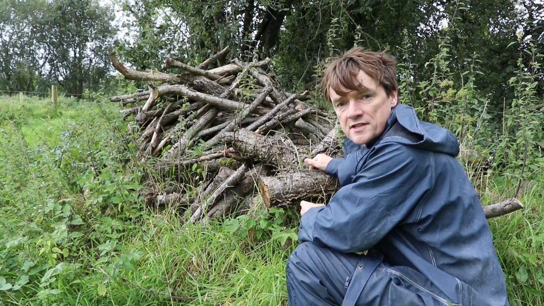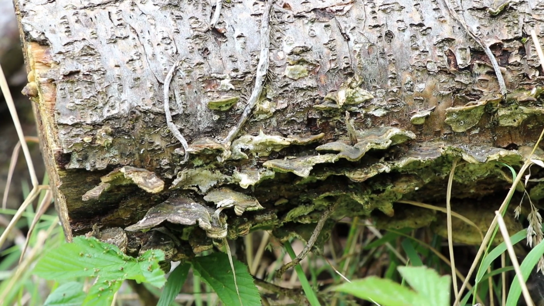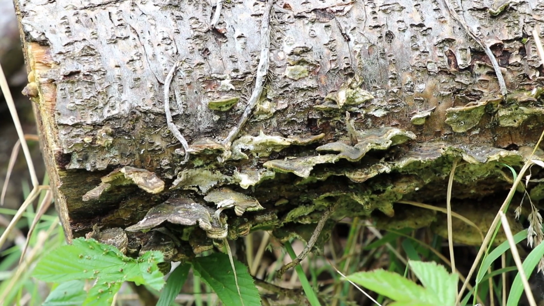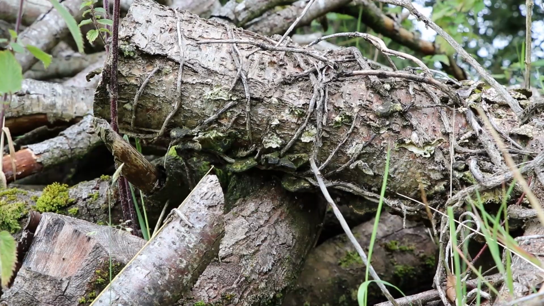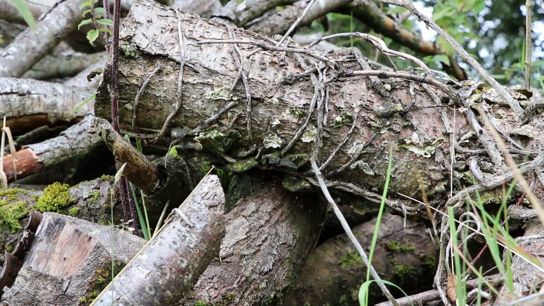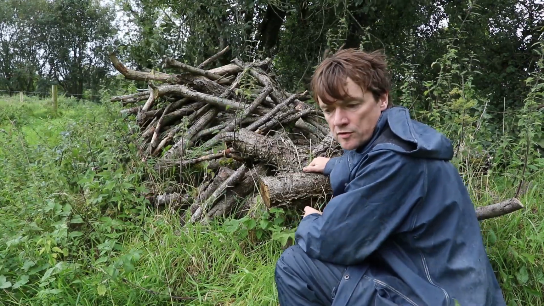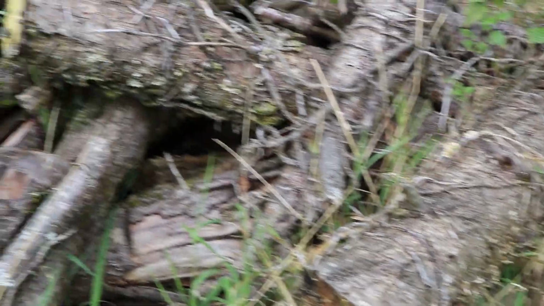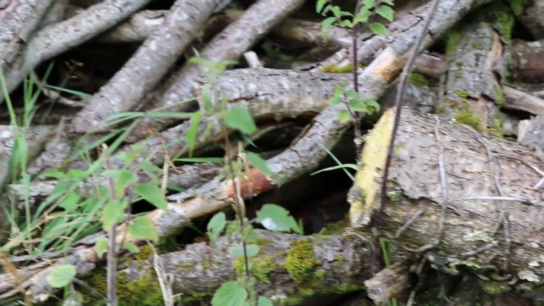So let's have a look at some of the fungi on the wood pile. What you can see here is the saprophyte fungi establishing on these logs. And what's very interesting to note is that it is primarily established on the tree trunks as opposed to the newer growth. So I've done some research into this. Why do the tree trunks have so much saprophyte on them?